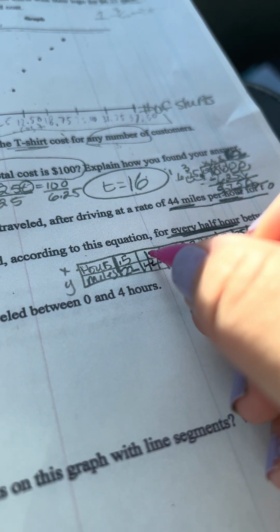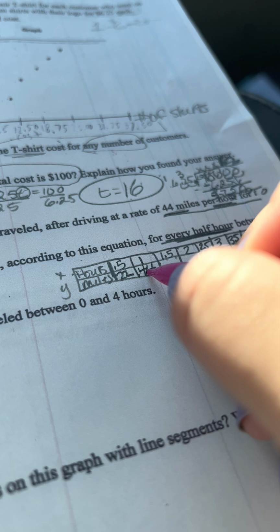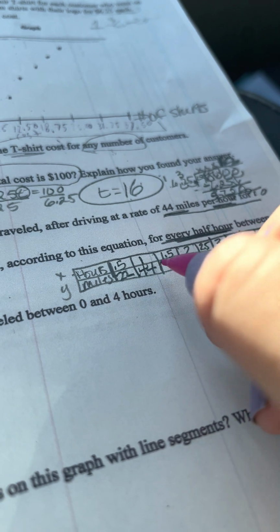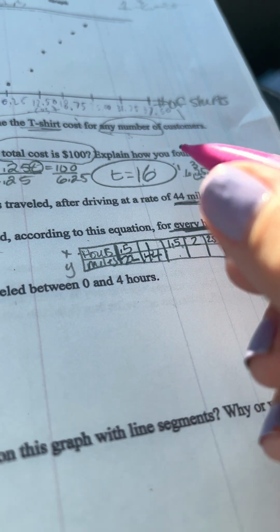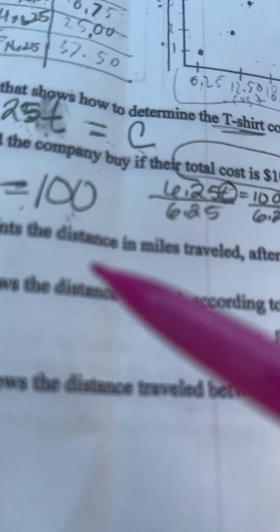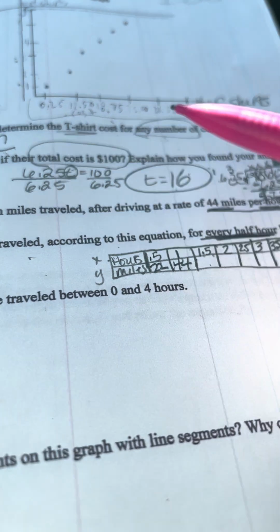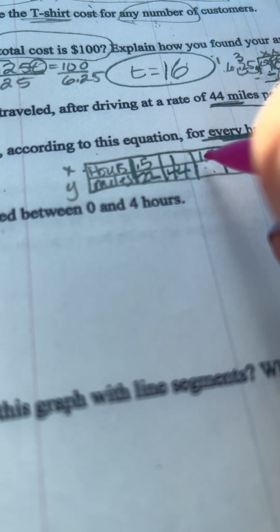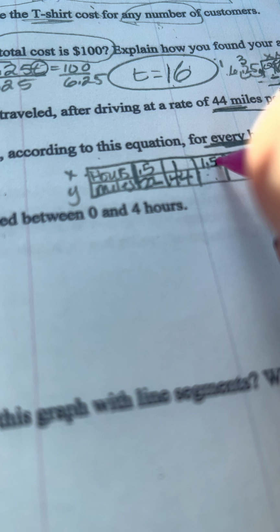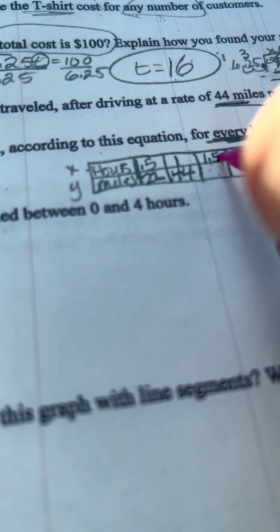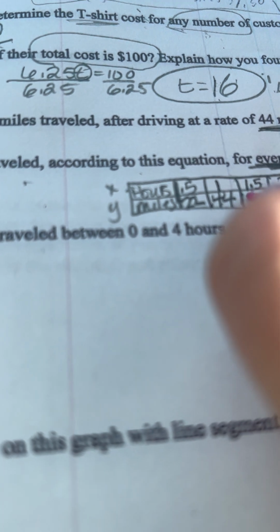So that is an easy one, right? So now I'm going to use a formula that's going to help me figure out what each one of these is. What is that formula? Hey, here it is. Distance equals 44 times T. Okay? So I'm going to say 44 times 1.5. 44 times 1.5 is going to give us 66.